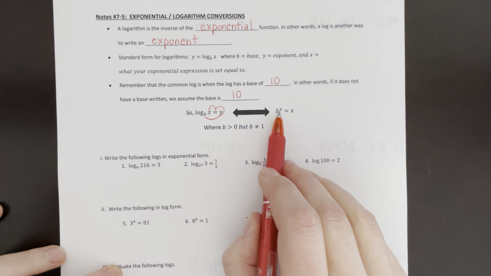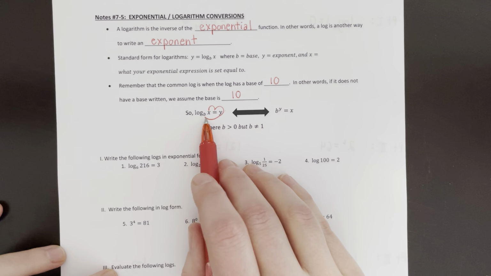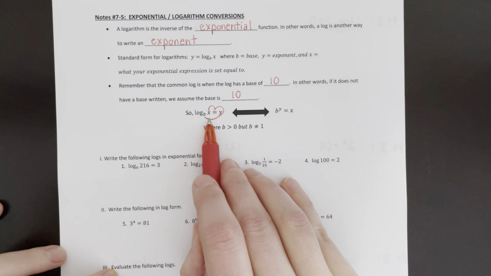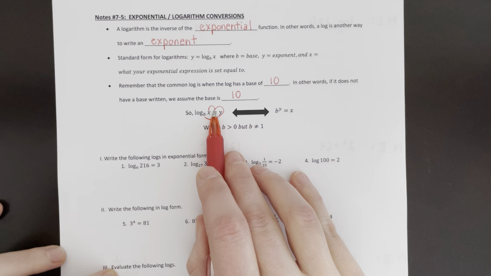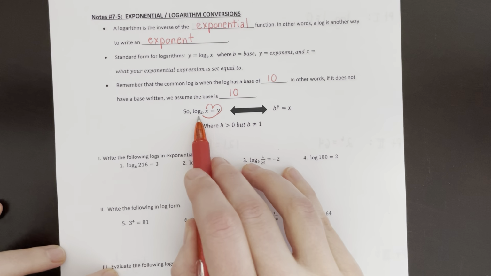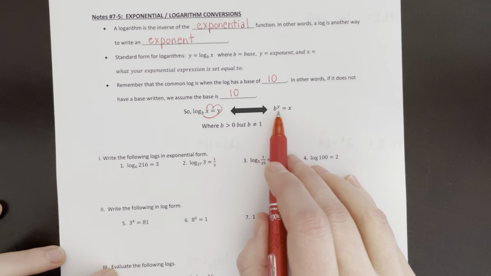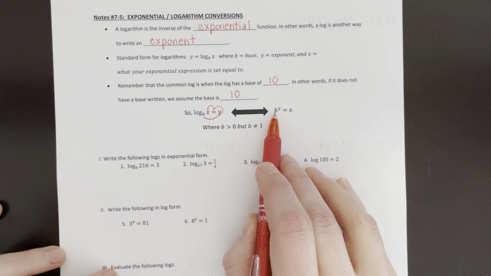So notice, for the exponential equation, when I convert from a log to an exponential, I will start with b, and then I hit the y, so y is what's next. Then I hit the equals, then I hit the x. Like I said, this just tells you the order in which you write, but you have to know that the base b on the log is small, but when you write the base b on the exponential equation, it's larger.